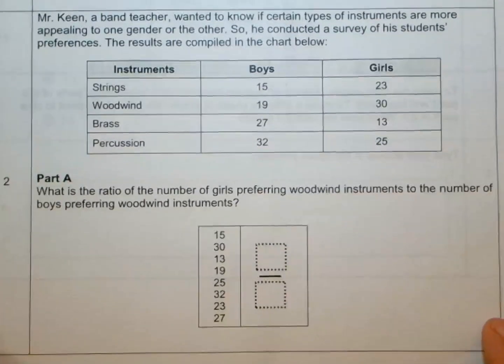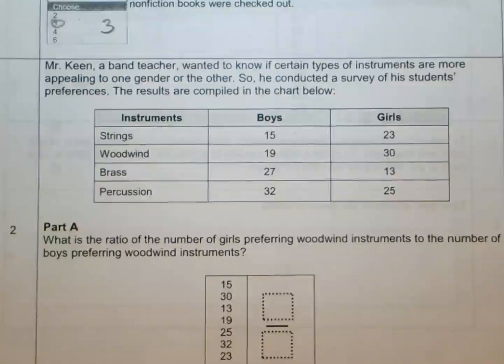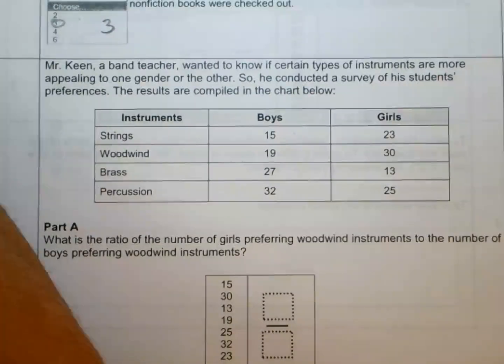Now we're going to go to question number 2. It's similar. Mr. Keenan, a band teacher, wanted to know if certain types of instruments are more appealing to one gender than another. So he conducted a survey of his students' preferences. The results are compiled in the chart below.